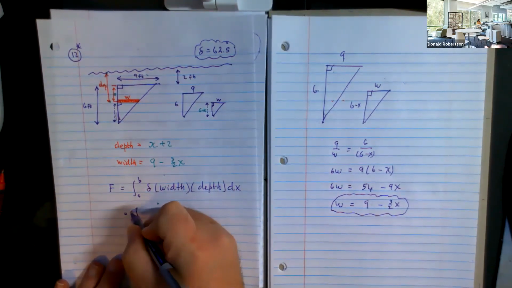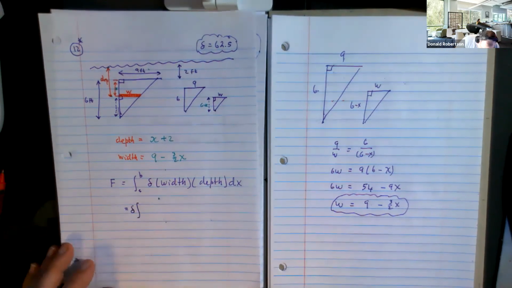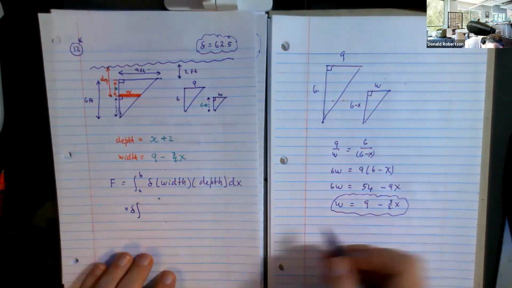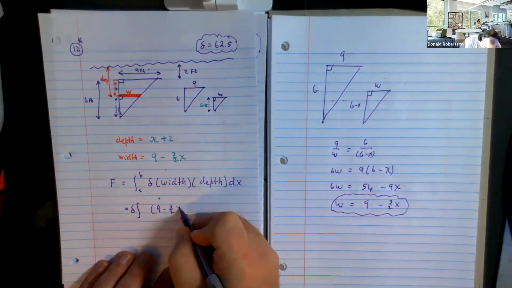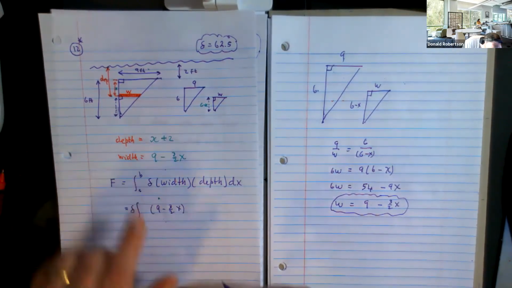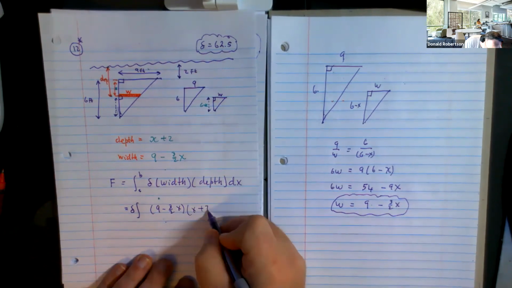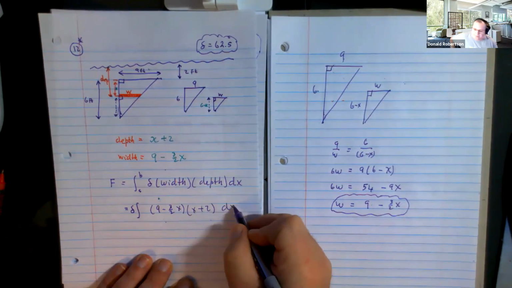So I'm going to stick the delta there. The width is 9 take away 3 upon 2x. The depth is x add 2, and it's a dx.